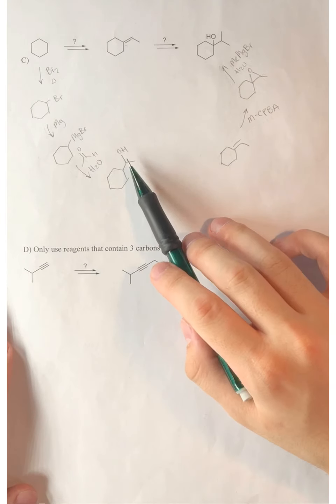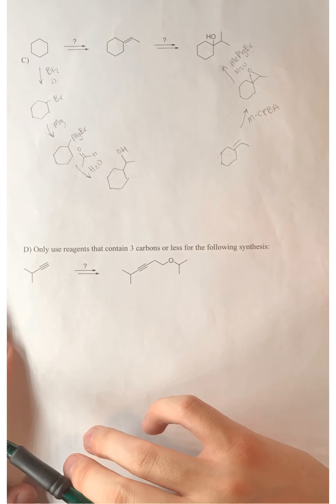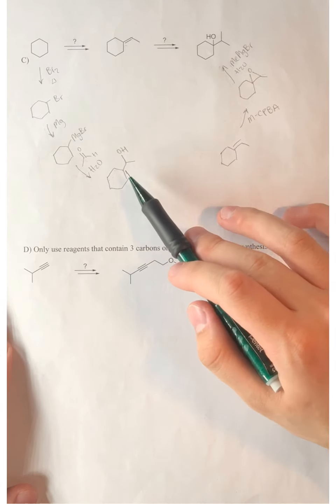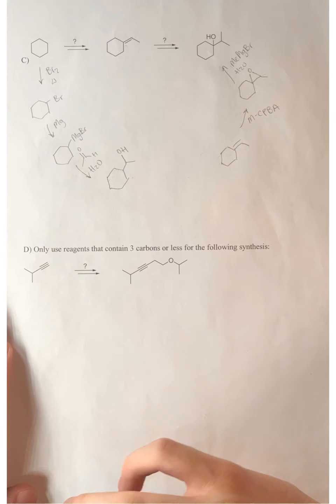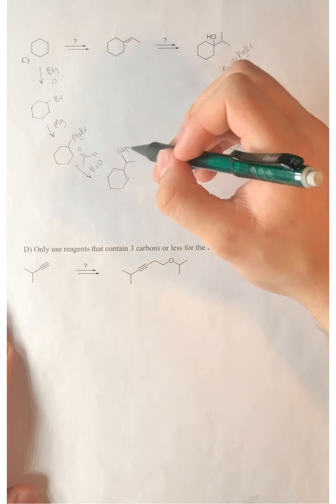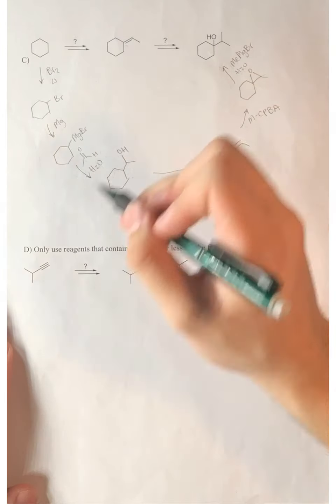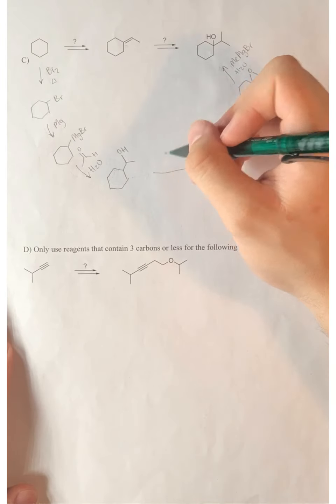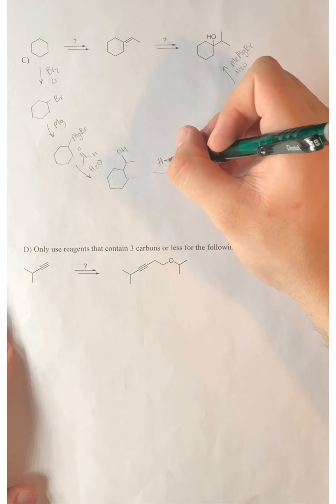Now notice that from this compound to this compound, all we need to do is get rid of this OH group and form an alkene right here. To do so, all we need is to protonate this OH group to make it a good leaving group. So something that could do that is H3O+.